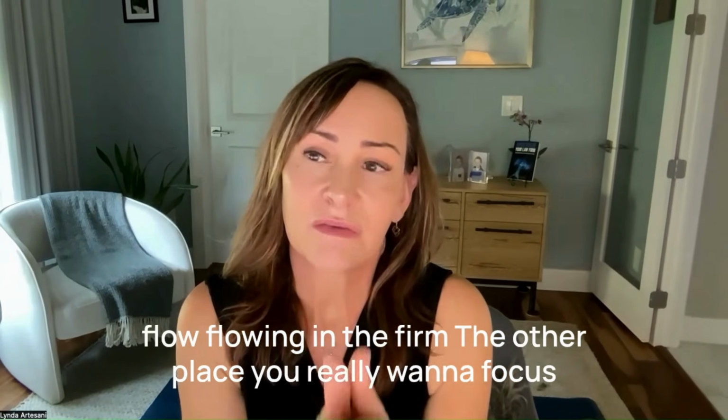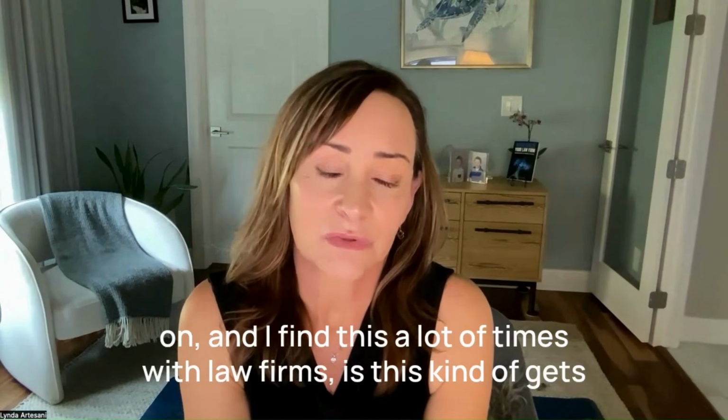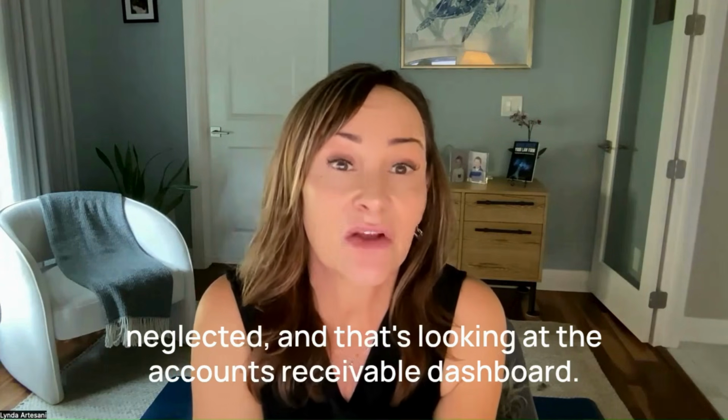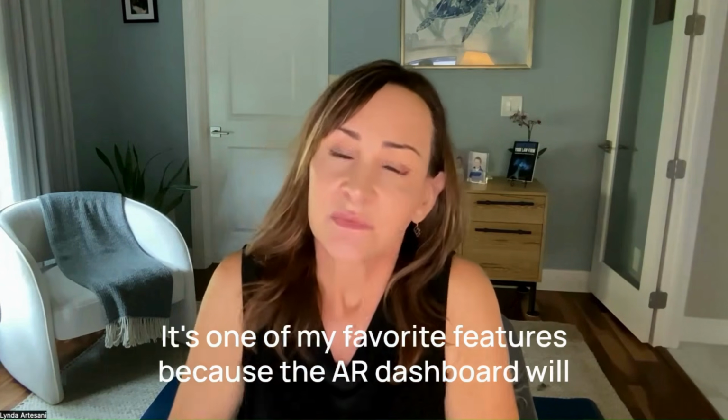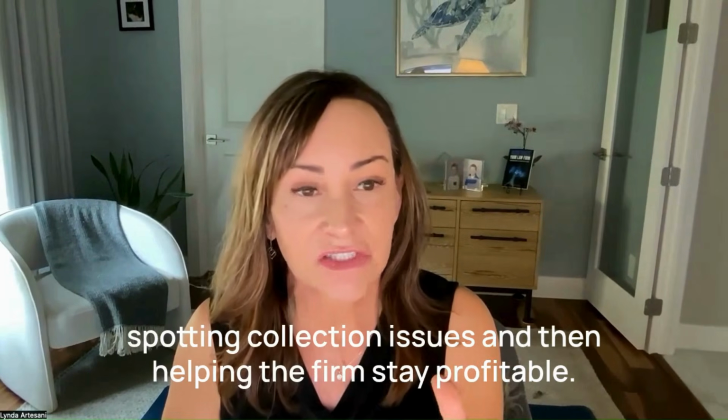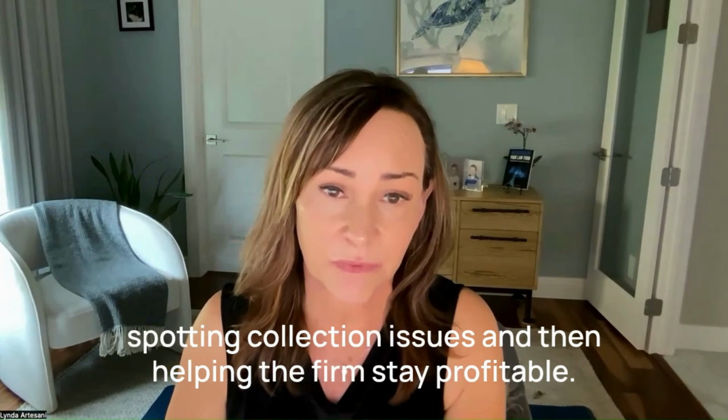The other place you really want to focus on, and I find this a lot of times with law firms, is this kind of gets neglected, and that's looking at the accounts receivable dashboard. It's one of my favorite features because the AR dashboard will give you a quick visual overview of all the outstanding invoices broken down by client and matter. And this is in LeanLaw. It's an incredibly powerful tool for spotting collection issues and then helping the firm stay profitable.